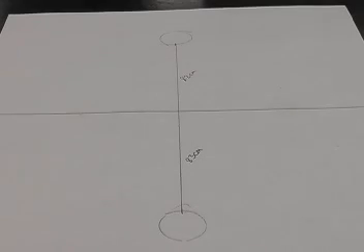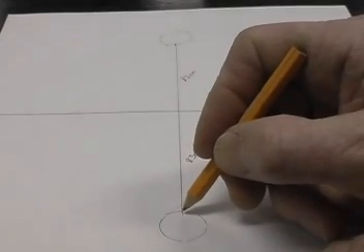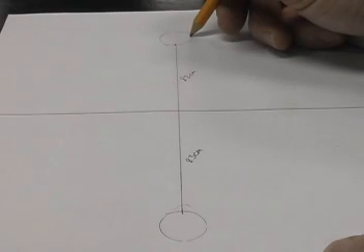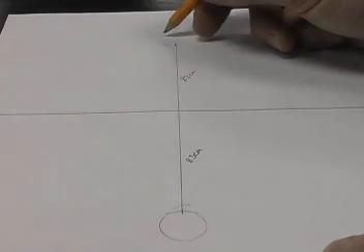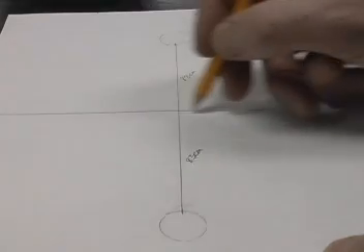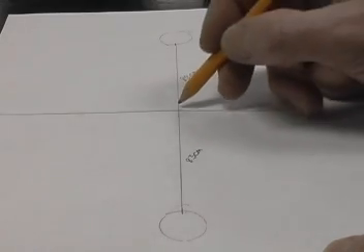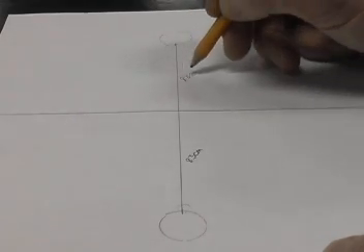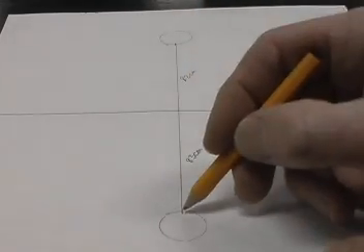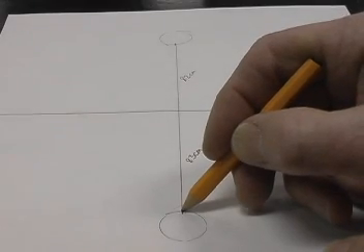So here's another view of our diagram. So this was the candle in front and the image behind. So this was the candle behind the mirror. This is our mirror. And the distance to the back candle was 8.2 centimeters and to the front 8.3 centimeters.